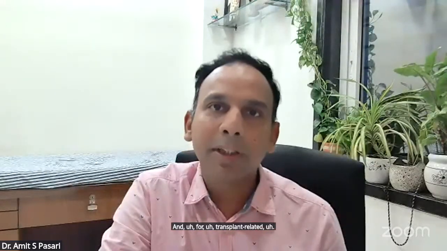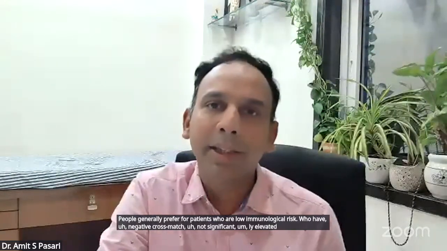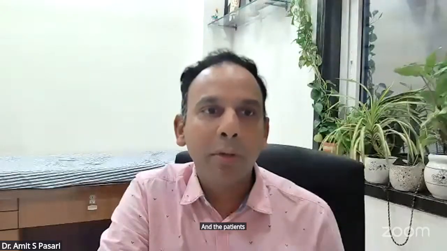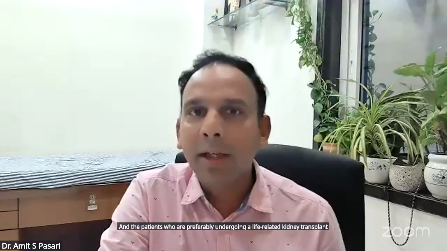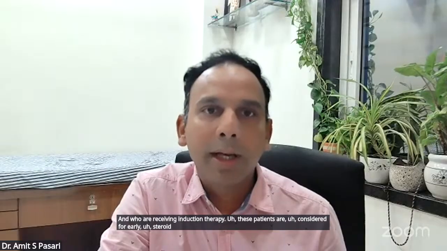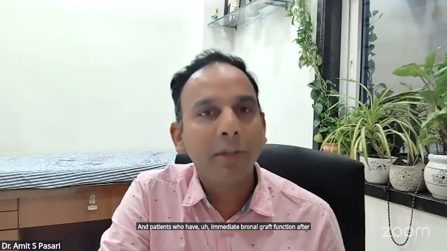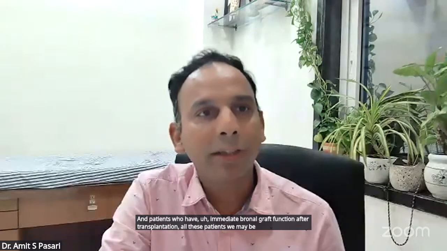And for transplant-related factors, we will generally prefer patients who are low immunological risk, who have a negative cross match, not significantly elevated PRA, and patients who are preferably undergoing a live-related kidney transplantation and who are receiving induction therapy. These patients are considered for early steroid withdrawal. And patients who have immediate good graft function after transplantation, all these patients we will be considering for early steroid withdrawal.